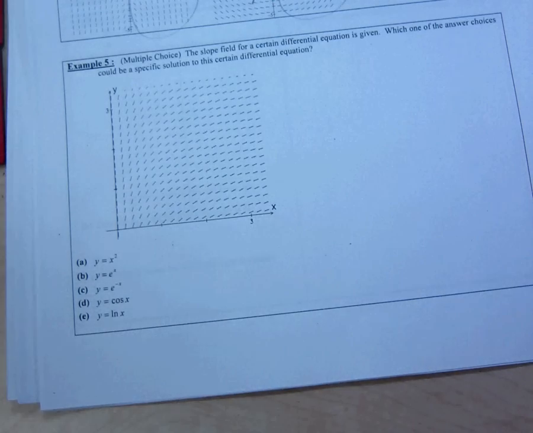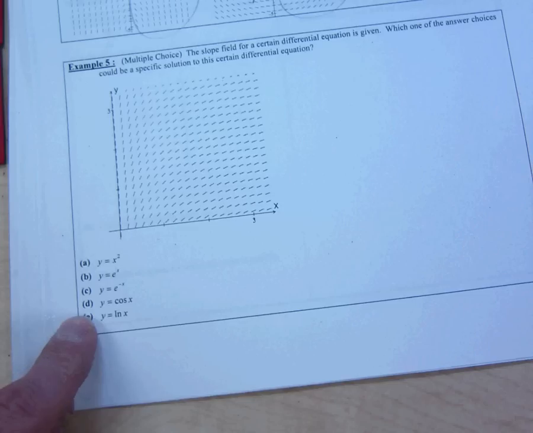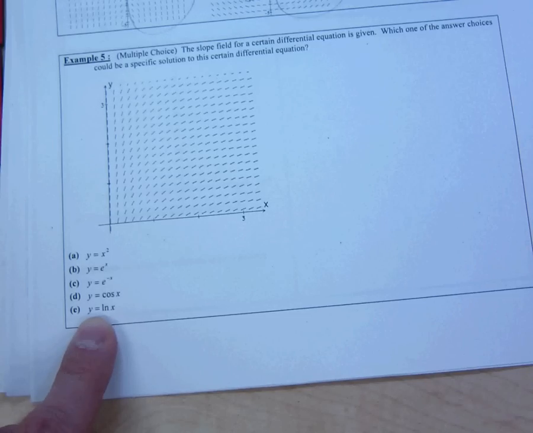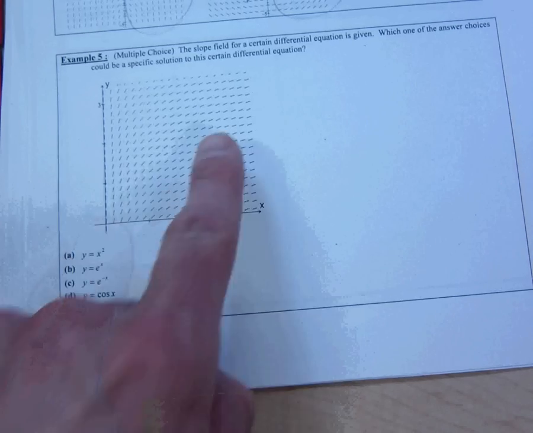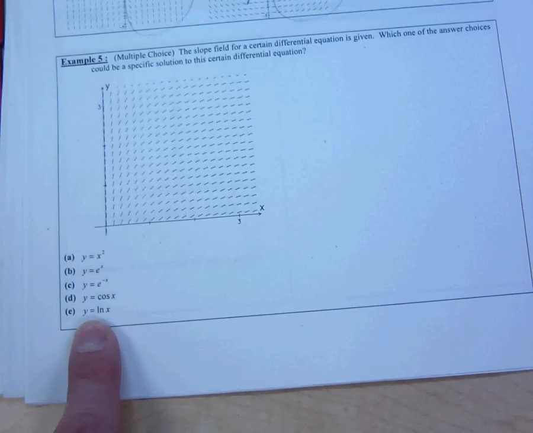All right, ready, guys? So what's different about this one? This time they give you the slope field. And again, they give you what? Are these differential equations or are these the solution equations? They're the solution equations, right? Because they're y equals, not dy dx equals. Is that clear? So how should these be related to the slope field? They should fit, right? Along the slopes.